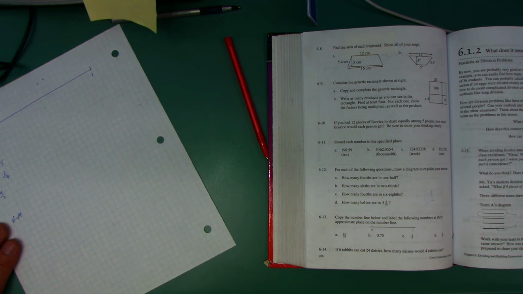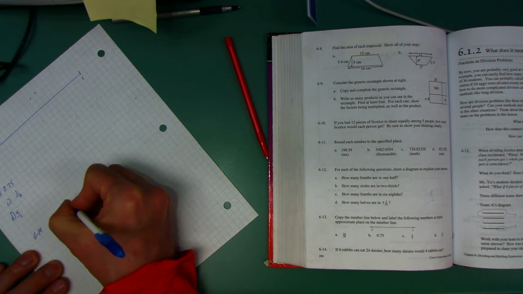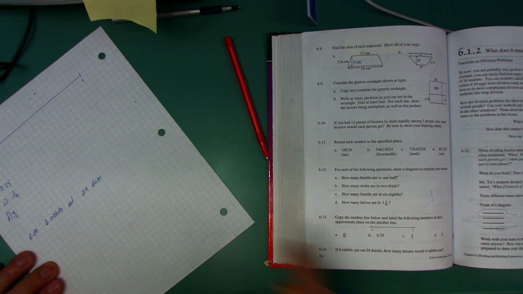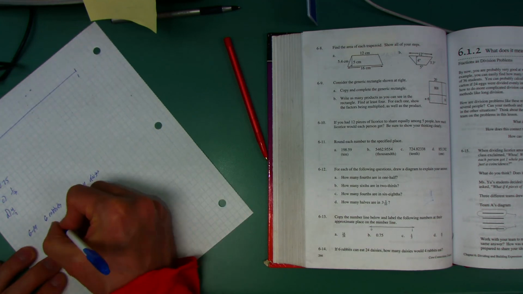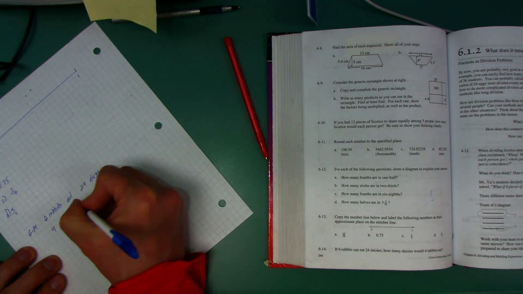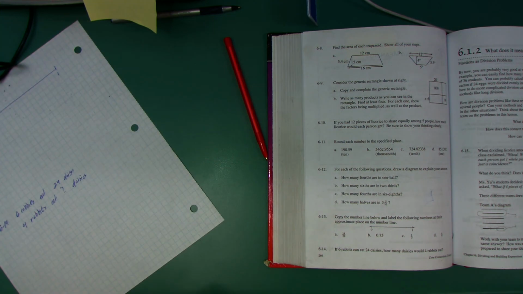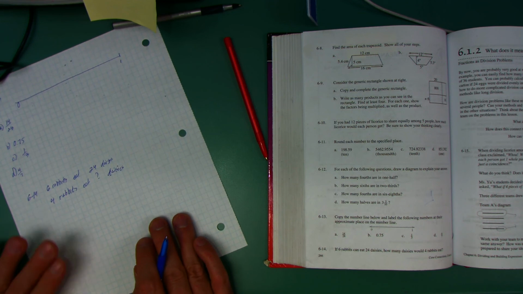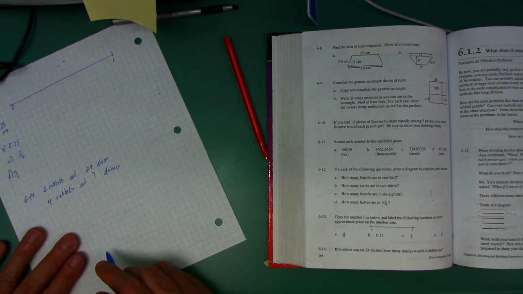If 6 rabbits can eat 24 daisies, how many daisies would 4 rabbits eat? Now, what kind of problem is this? Anybody know? It is a ratio problem, but it also becomes what's called, you could turn it into a rate problem. Remember, a rate is a ratio with a 1 on the bottom. You simplified it all the way. And 6 fits into 24, so you can do that.